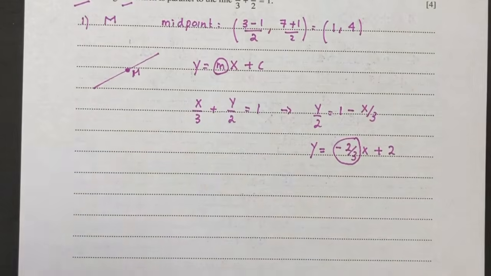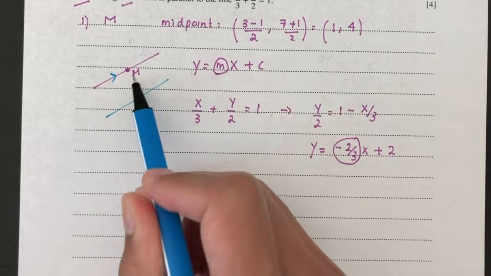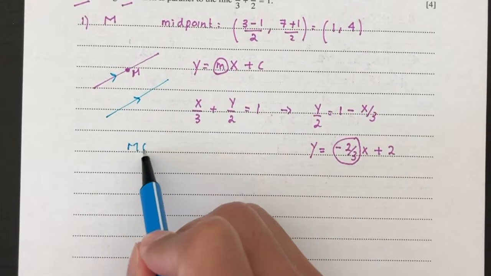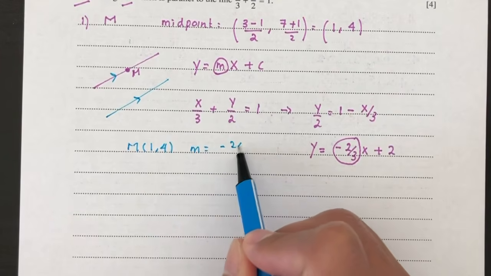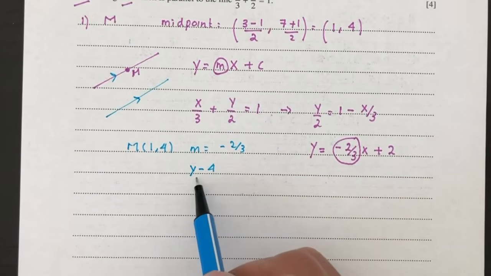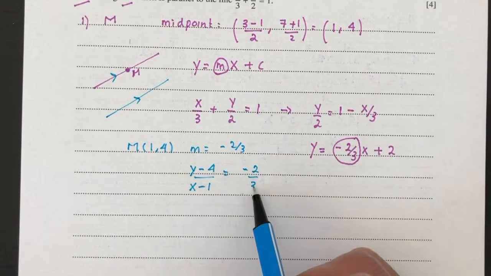So since the two lines are parallel, it means that the line M also has the same gradient. So since we know the point M, which is (1, 4), and the gradient, which is -2/3, we can find the equation pretty easily. So (y - 4)/(x - 1) = -2/3.